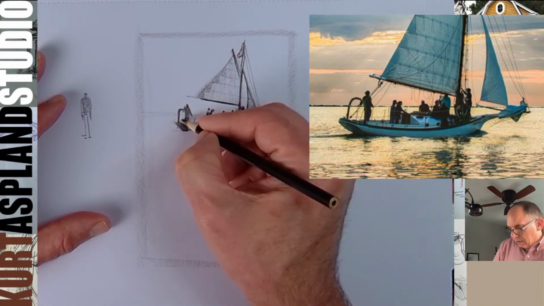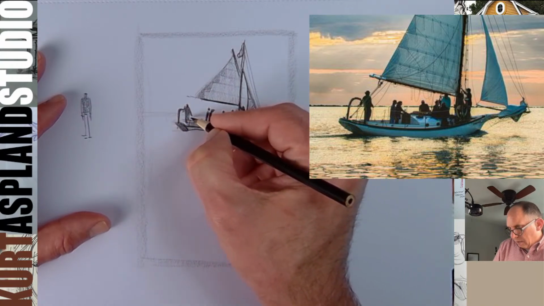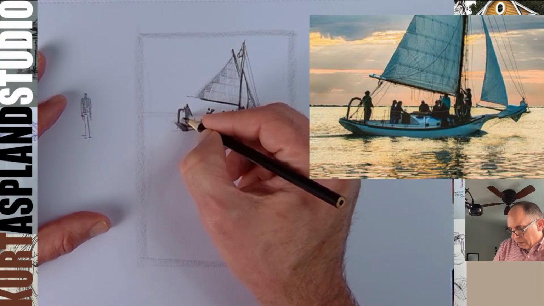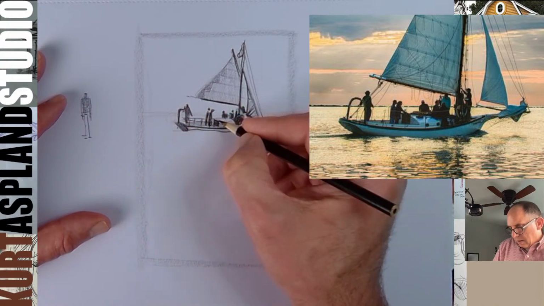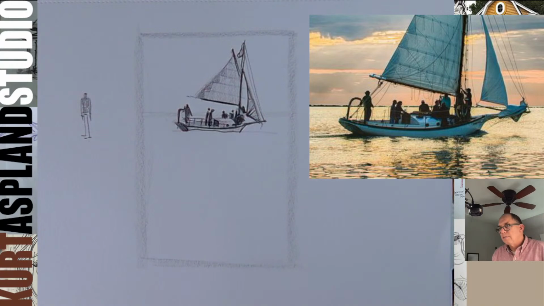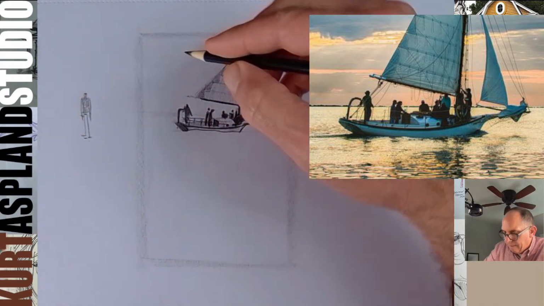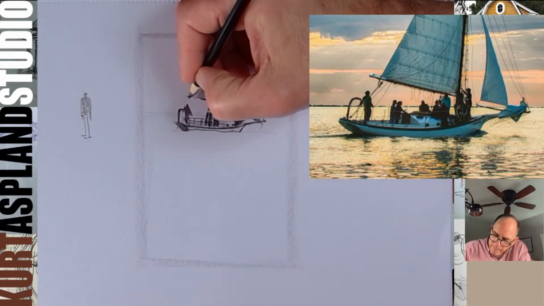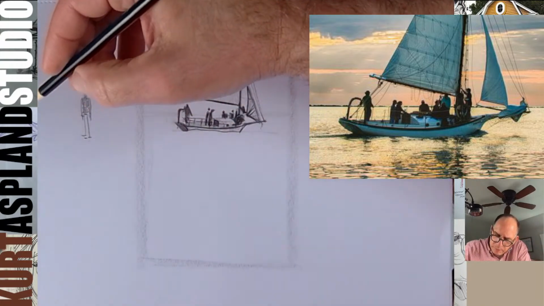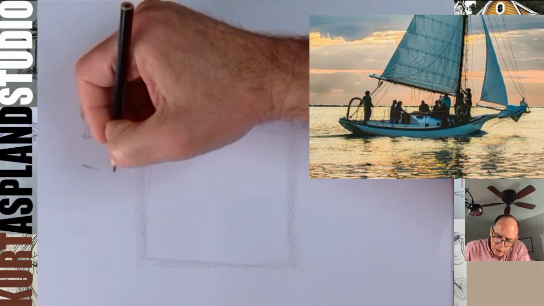The boat has this railing, not really a railing, but when I'm sometimes drawing a straight line, I'll push down and pull up.